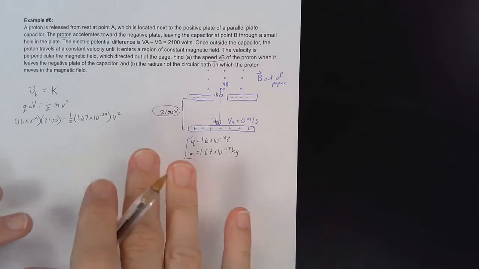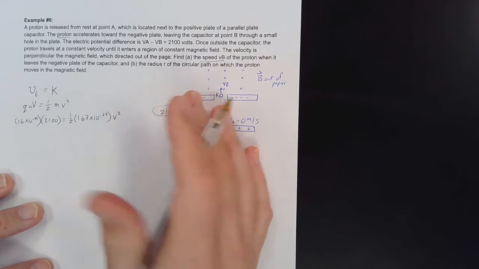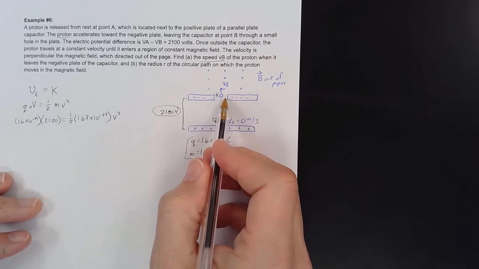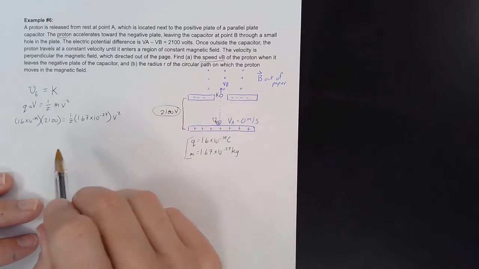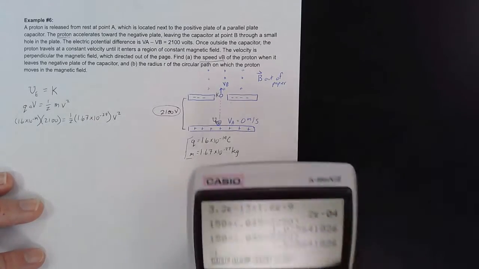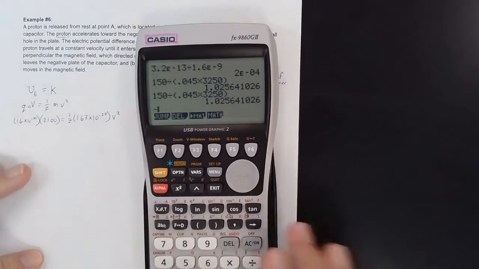So you'll find that I actually didn't have to do a lot of electricity magnetism stuff here. This all came down from the fact that I needed to find speed. How do I find speed? Well, either kinematics or energy. Kinematics didn't work, so I got to use energy, and everything kind of fell into place from there. So let's go ahead and let's work this out.